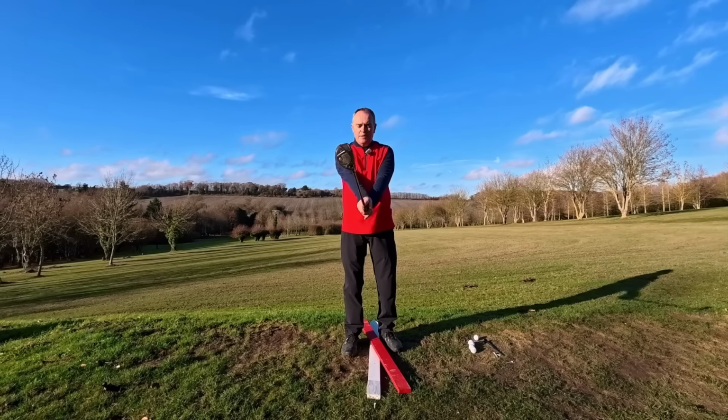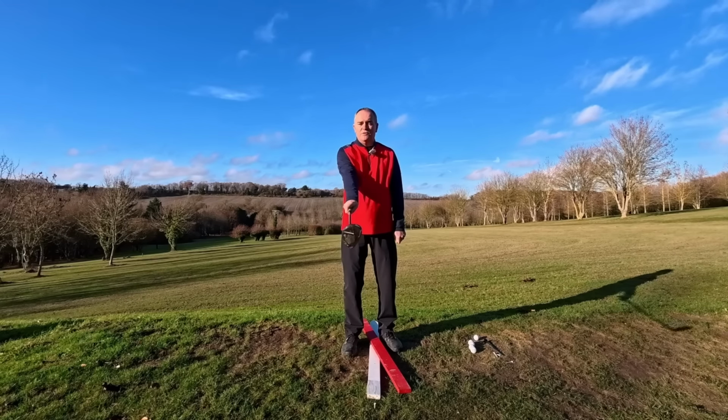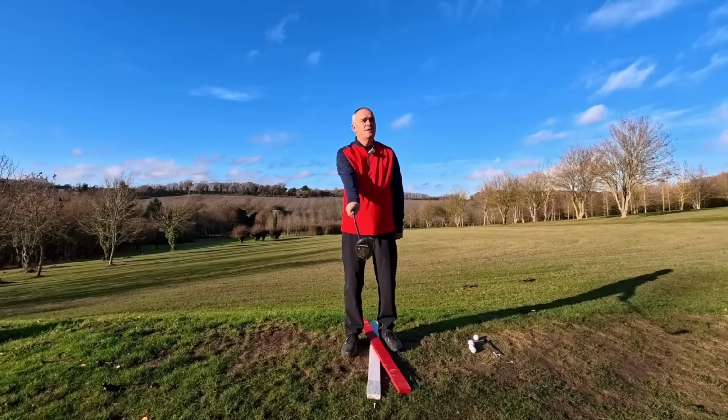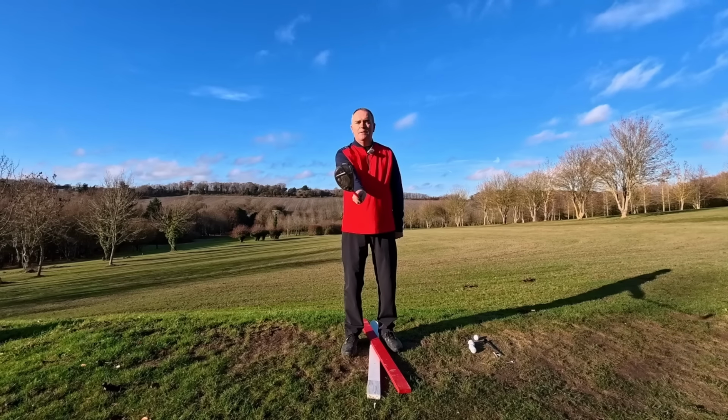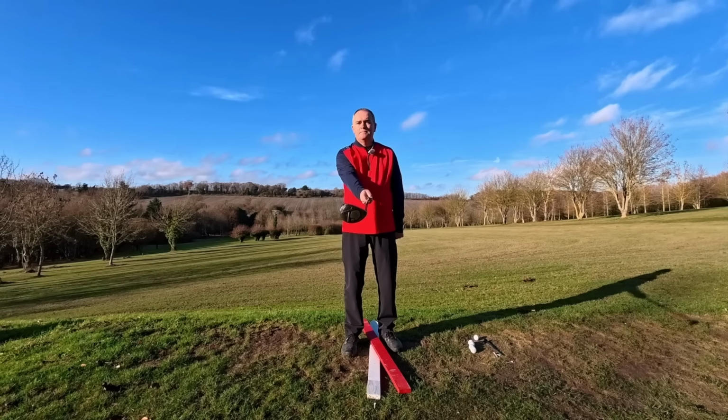If I now bring that hand more over, so as a right-handed golfer, it looks like I brought that thumb more round to the left, where you think that would keep the forearm over. What it actually does to the club, I will come back to that position, and now the club face is open.